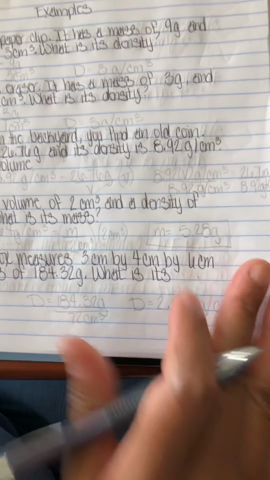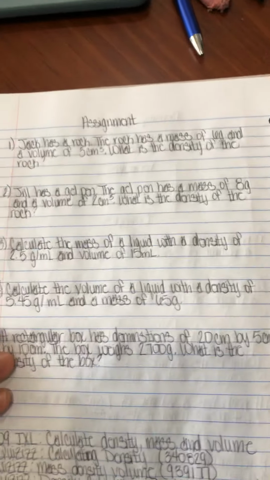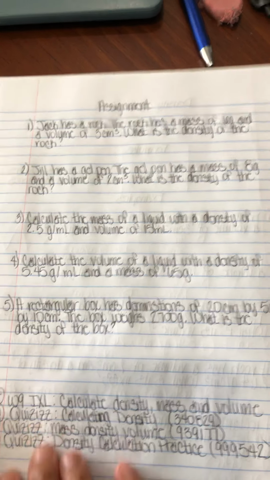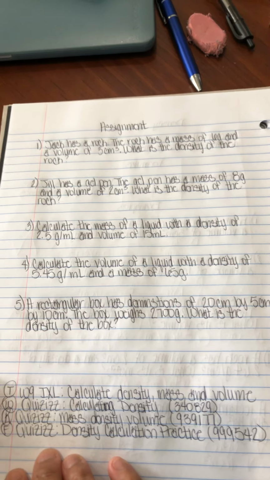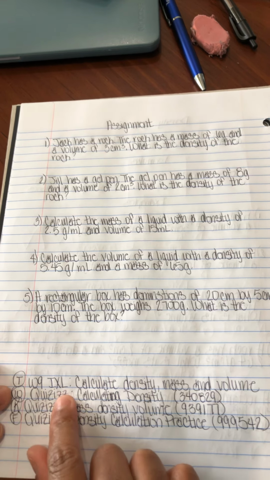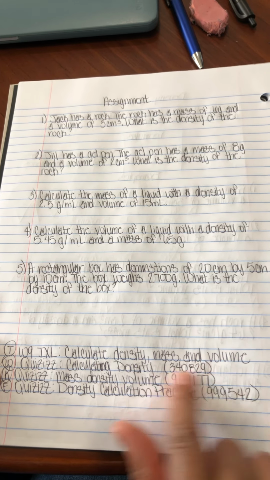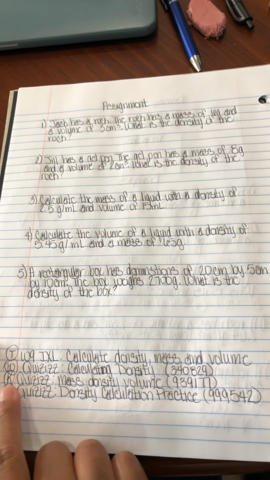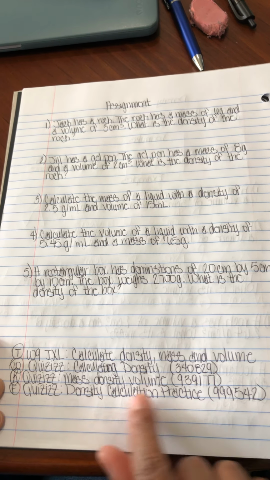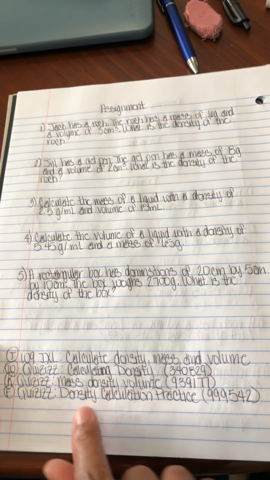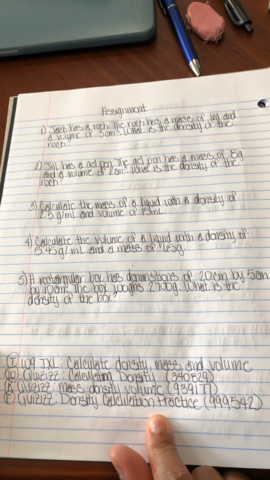All right, for today's lesson, you guys are going to complete 1 through 5. Then, as you guys will see that I listed on Edsby as well, on Tuesday you will do IXL, Wednesday you'll do quizzes, the calculating density, and I'll give you the codes for all of these. Thursday you're going to do mass and density volume, and then Friday you're going to do density calculation practice.